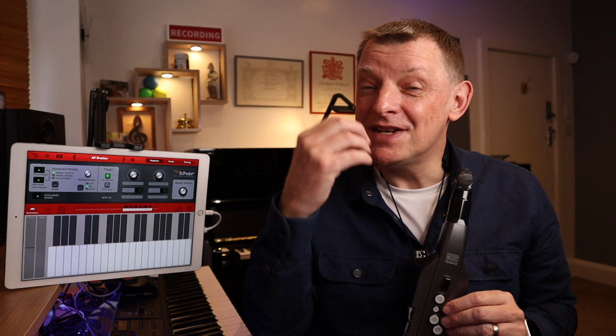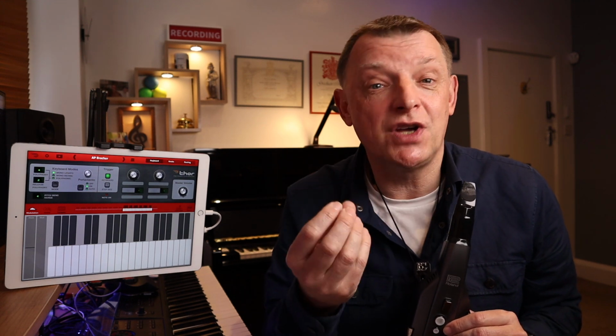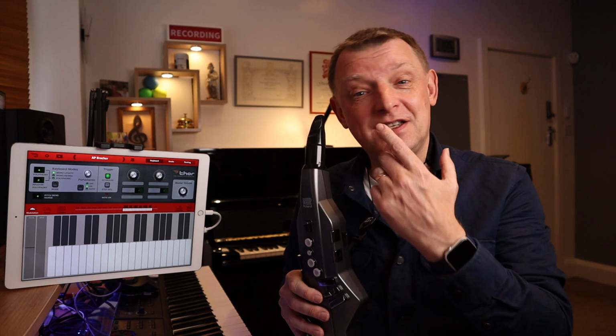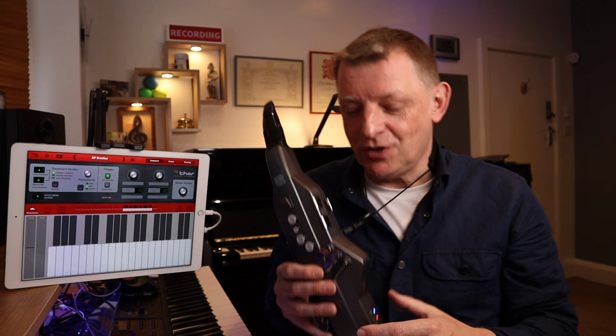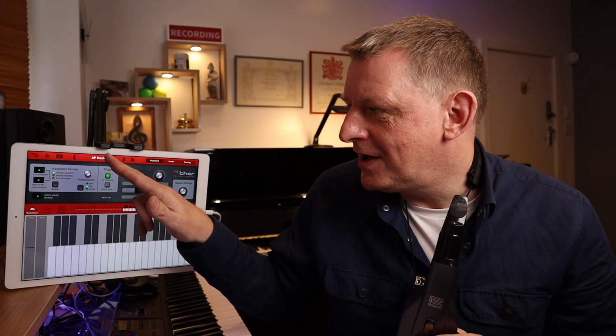And what you can hear is that as I blow harder, the synth sound opens up and it has a nice kind of change of tone quality. It's responding to my lip pressure. It's also responding to the thumb button here if I want to change or dip the sound with my thumb.